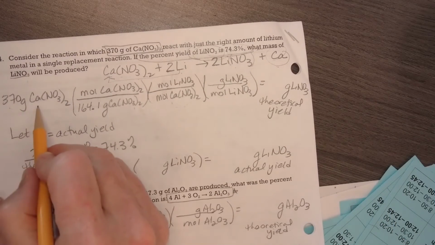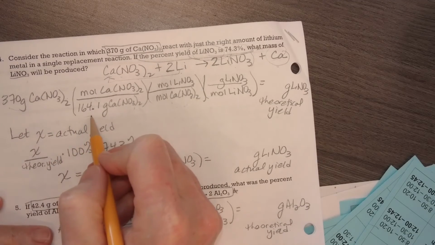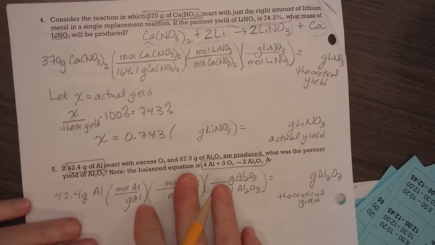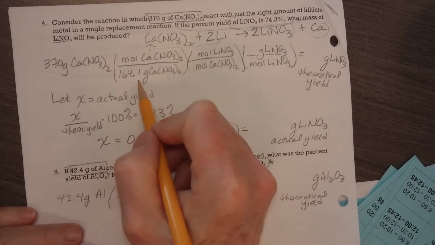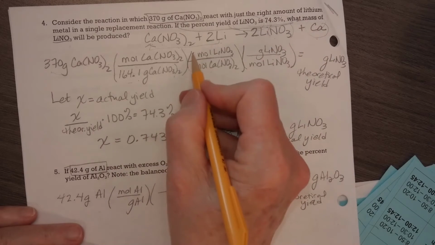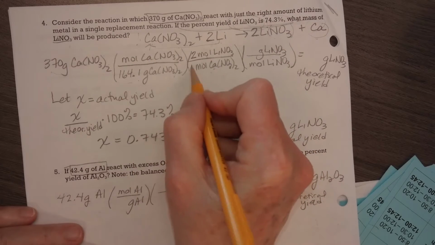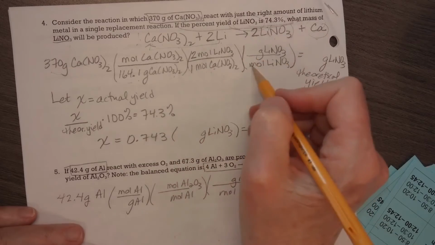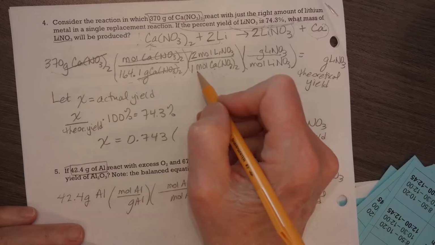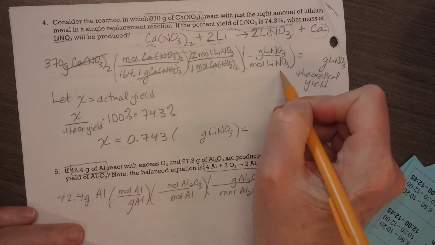Now, I have 370 grams. This was given in the problem. And again, I got this 164 because I looked at the previous page because I already did the math. You don't have to do it twice. I now need to know my mole ratio of lithium nitrate is 2, and calcium nitrate, that's an understood 1. My mole ratio is 2 to 1. And now I get my grams of calcium nitrate divided out, my moles of calcium nitrate divided out, and now I want my moles of lithium nitrate to divide out.